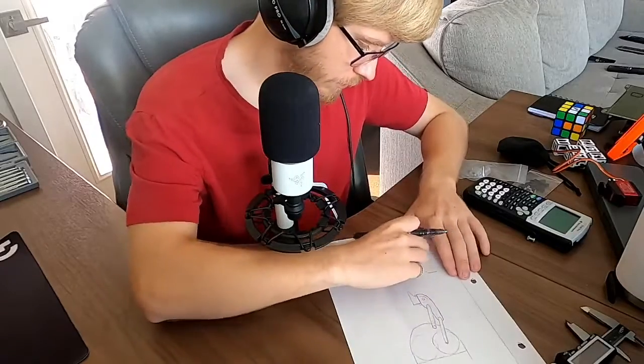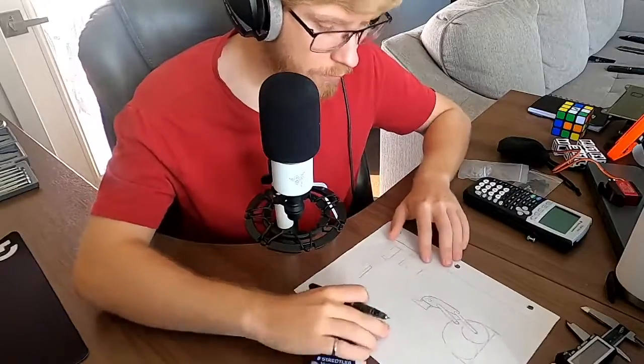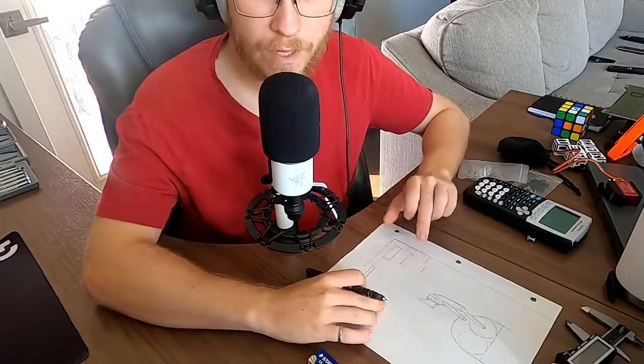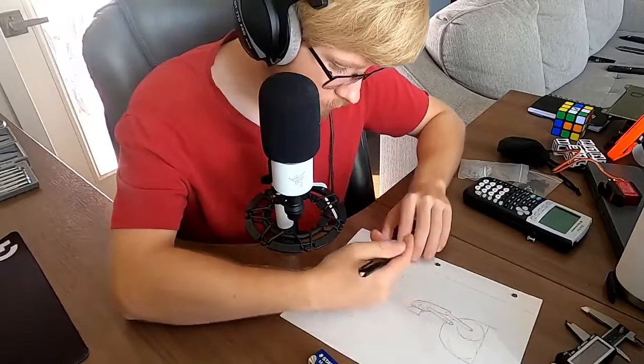So everything we do will have to come off of this back side. So I'll have to come off of this face here and extrude out, so we're not in the way of these rotating arms as they go around.